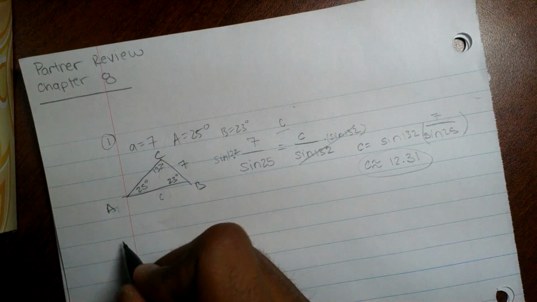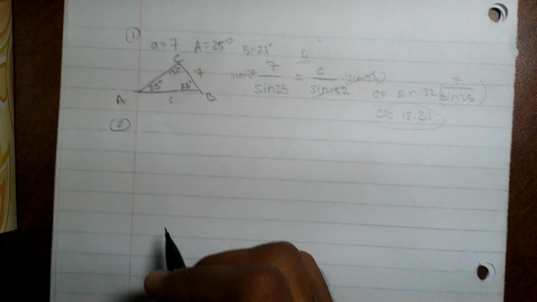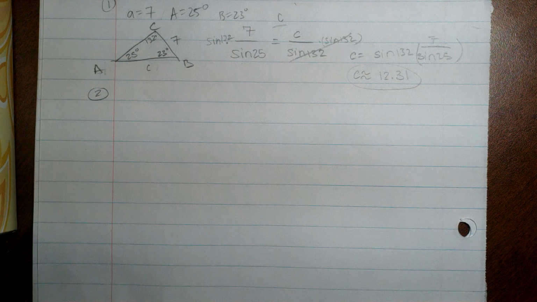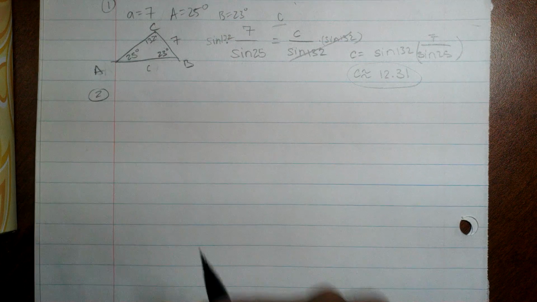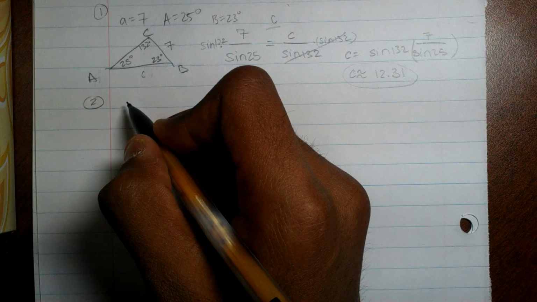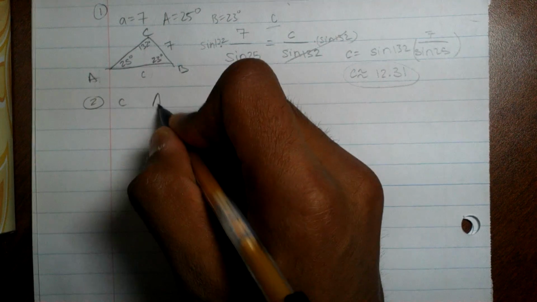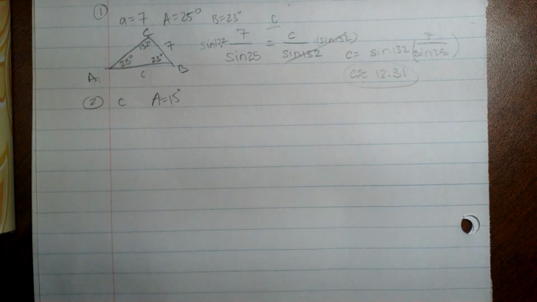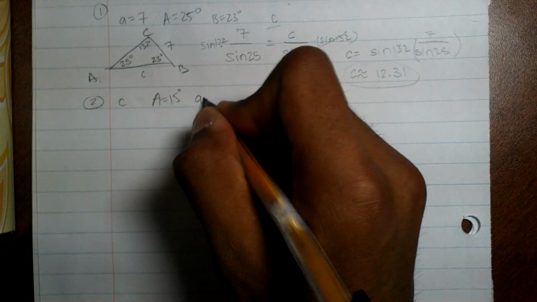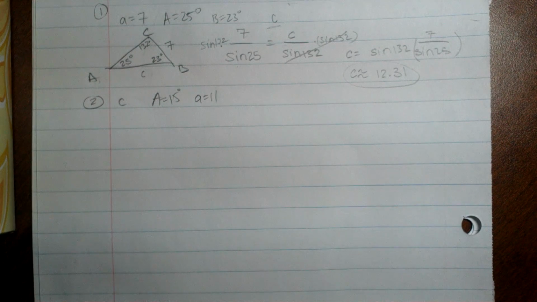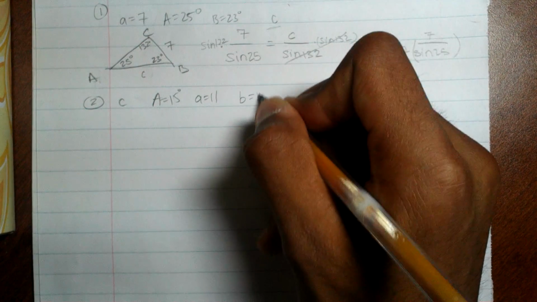Okay, moving on to number 2. We're going to have another triangle this time, and this time we're possibly going to have an ambiguous case. So we're looking for side length C again, and you're given angle A is 15 degrees, side length A is 11, and side length B is 14.